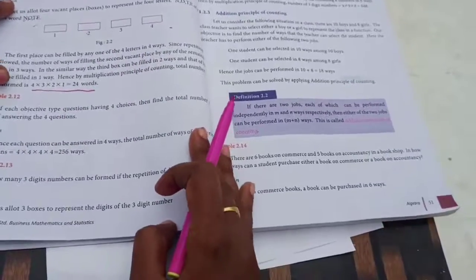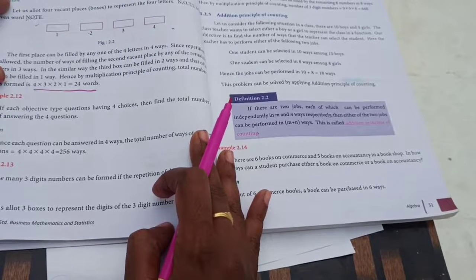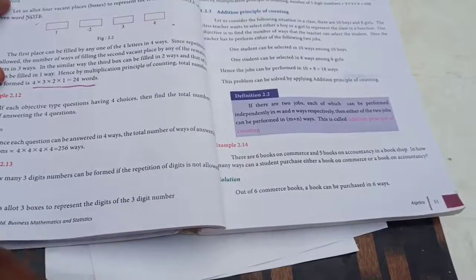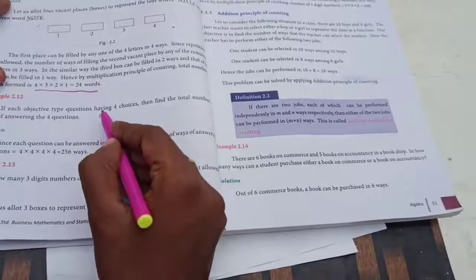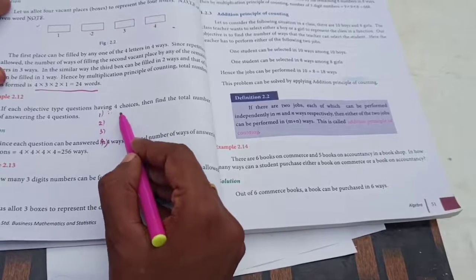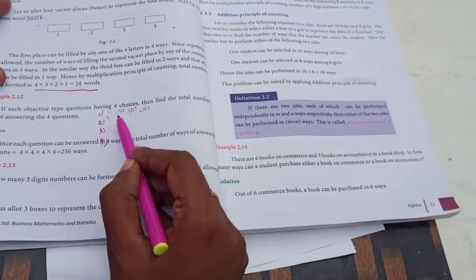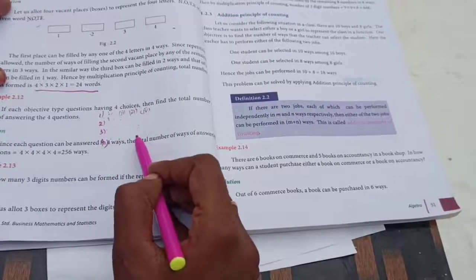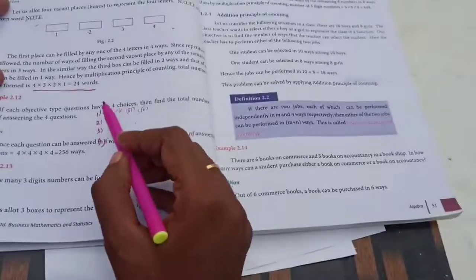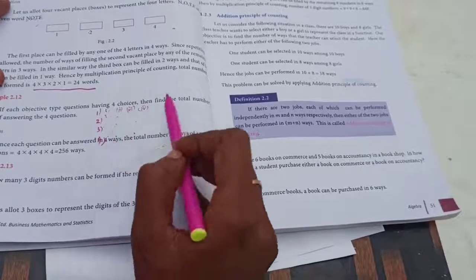In each objective type question having 4 choices, find the total number of ways of answering 4 questions. So 4 choices are there, is it right? 4 questions are there. So how many number of ways are there? First question, second question, third question, fourth question. Here 4 choices must be there: 1, 2, 3, 4. Then again 1, 2, 3, 4, again 1, 2, 3, 4, again 1, 2, 3, 4. So if you are attending 4 questions, you can choose any choice for each.